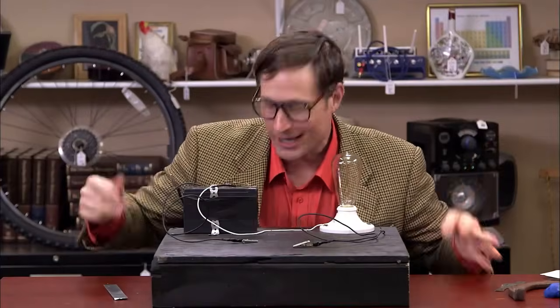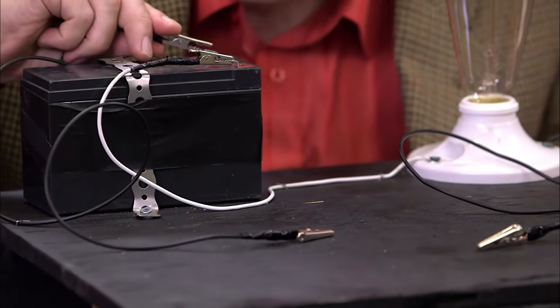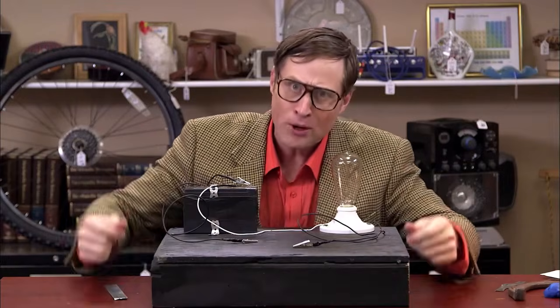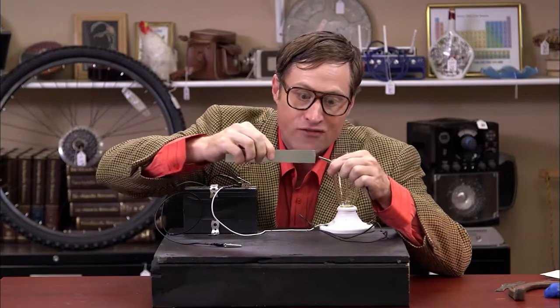This is a circuit. Electricity flows from this battery along the wires and into the light bulb. But Sal, you cleverly observe, the light bulb is not lit. This is true. That is because we have a gap in the circuit. And air is not a good conductor of electricity. Is metal a good conductor of electricity? Let us find out.